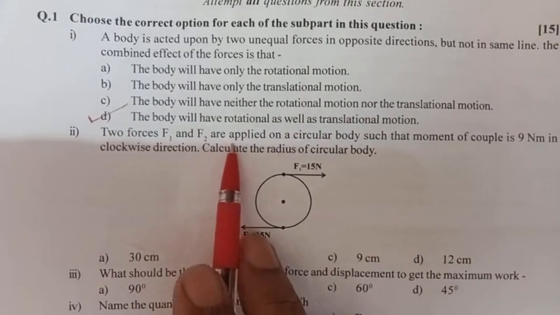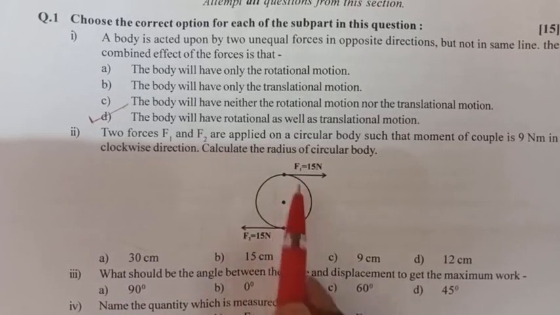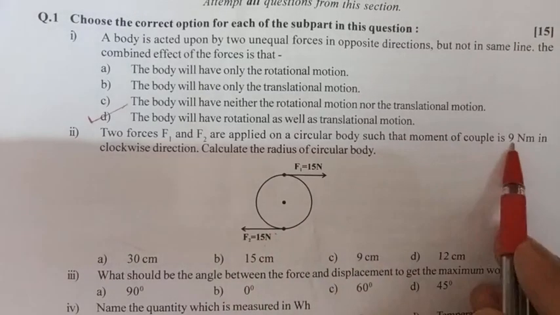The two forces F1 and F2, you can see both are of the same magnitude but opposite in direction, and the moment of couple is given to you as 9.